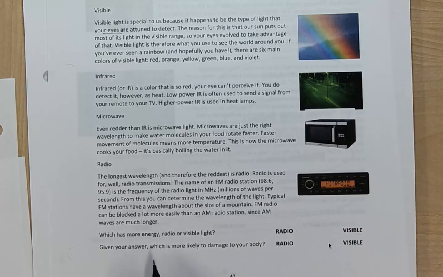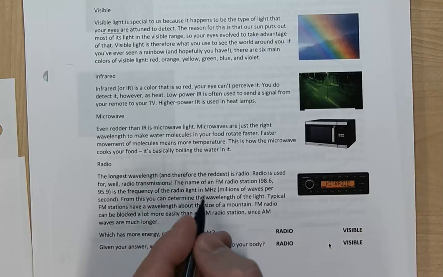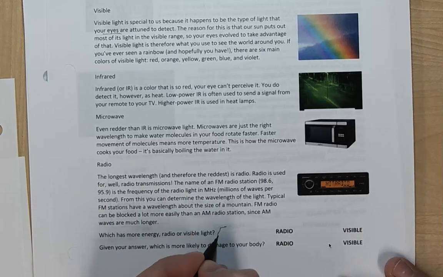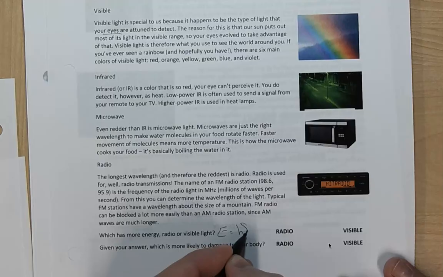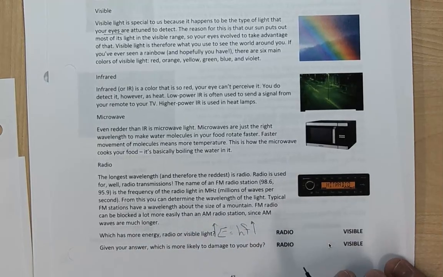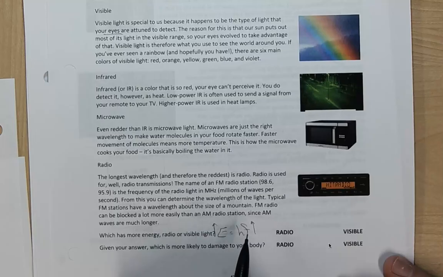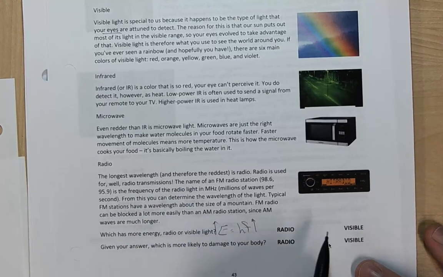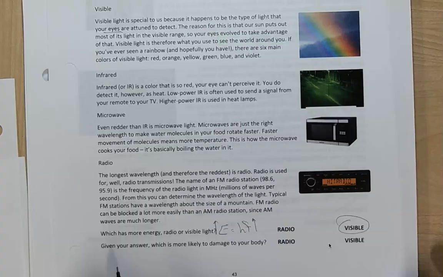Okay. What has more energy? Radio waves or visible light? Well, energy, right? Remember that energy is proportional to frequency, right? Higher energy means higher frequency. So which one has more energy? The light that has more energy will have higher frequency. What's higher frequency? Visible light is.